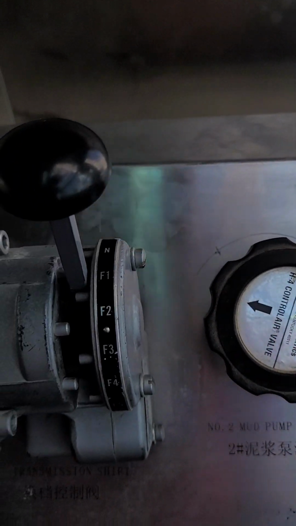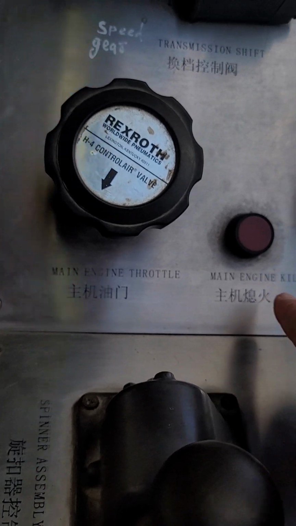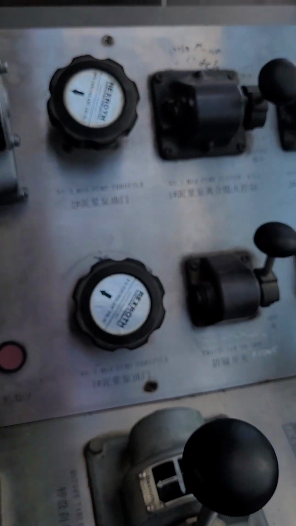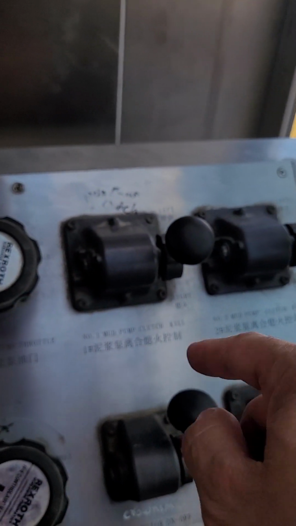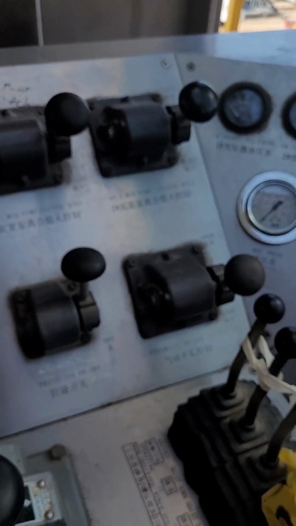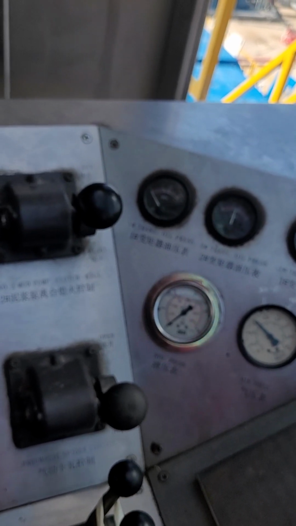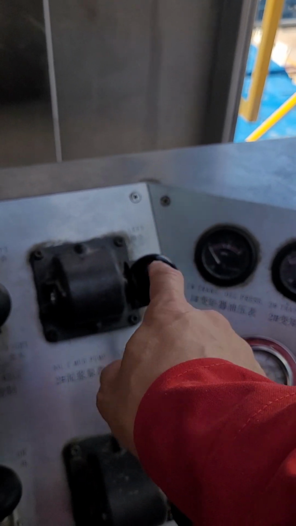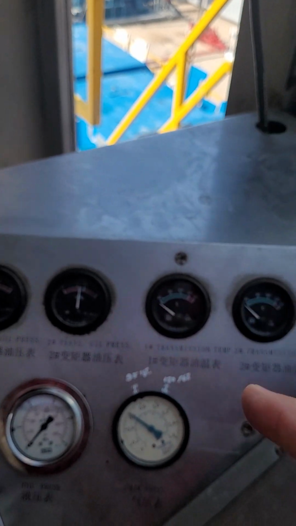What else? Here we have the gear, like a car, gear neutral, F1, F2, F3, like this, till F6. And we have a throttle, also main engine throttle, this one. Main engine kill, we can stop it. Here we have mud pump 1, mud pump 2. This one, clutch, kill. This is a protector on off. This is a pneumatic spider control also. Mud pump also. Here for transmission of the engine. And pressure, temperature, all of these.